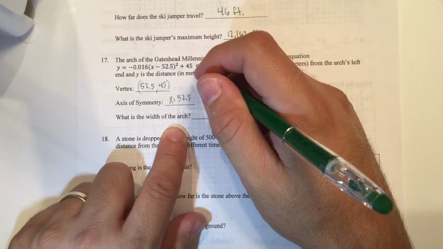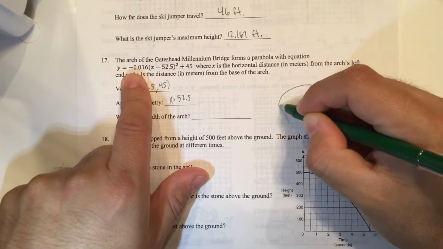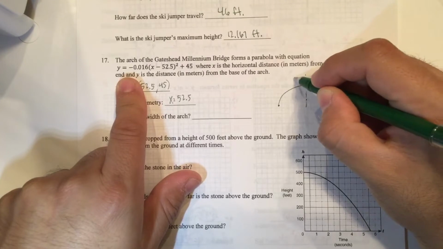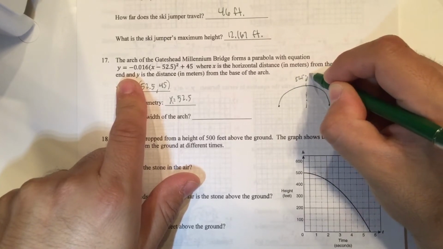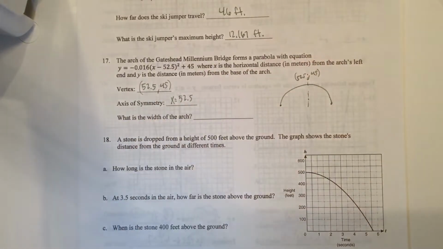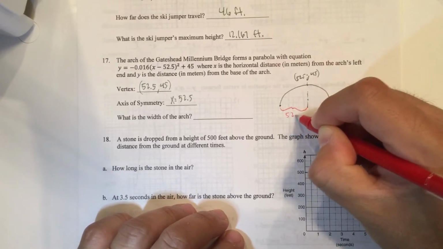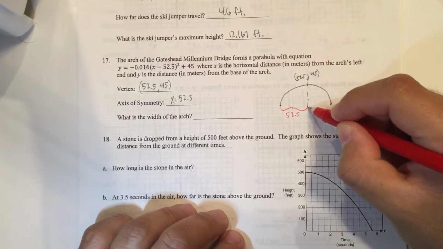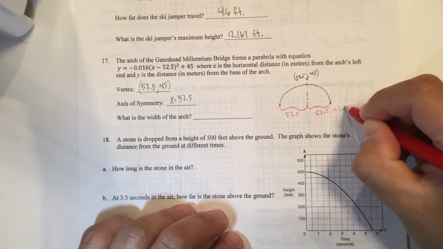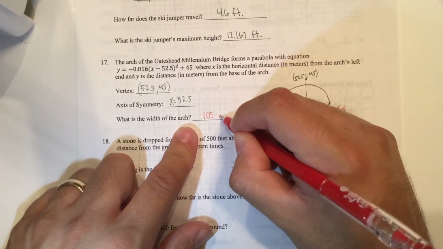What is the width of the arch? So it's negative, so we're just going to draw a rough sketch. We know it's facing down because it's negative. This is the vertex right here, 52.5, comma 45, and it tells us x is the horizontal distance. So that means the distance from this point to the middle is 52.5, and we know if the bridge continues on that same path, it'll go another 52.5, which means the total would be 105. So what is the width of the arch? It is 105 meters.